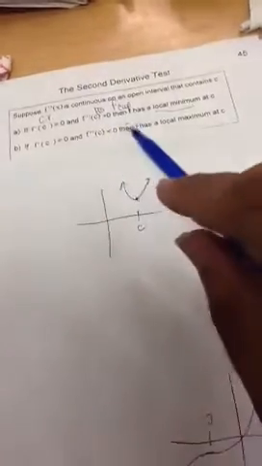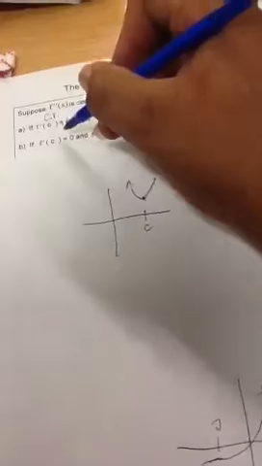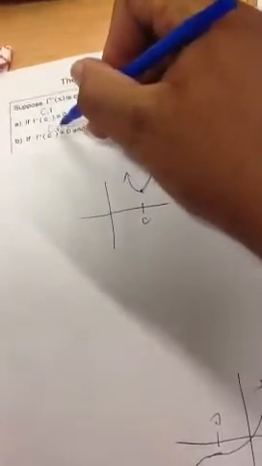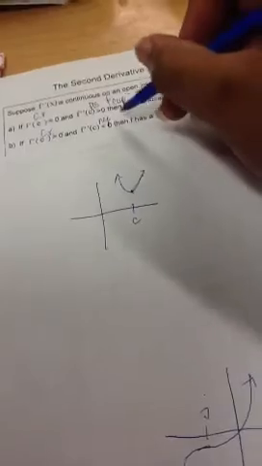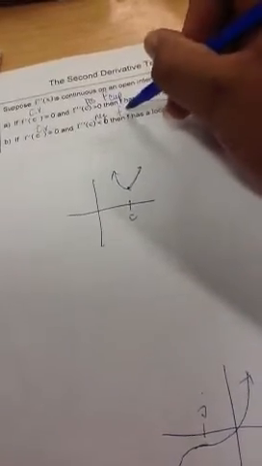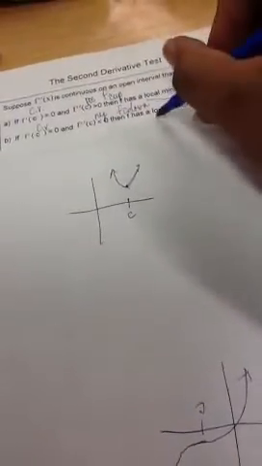Now, part B is kind of saying the same thing, but it's changing up certain values. It's still saying that f prime of c is equal to 0, so it's still saying that c is a critical value. But here, f double prime of c is less than 0. That means that it's negative at c. So that means that the function f is concave down at c, right? So they're saying that I'm going to have a local maximum there.